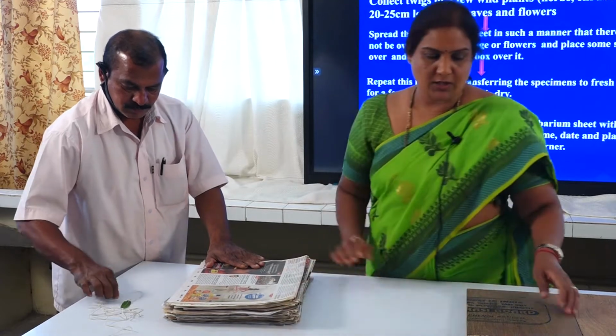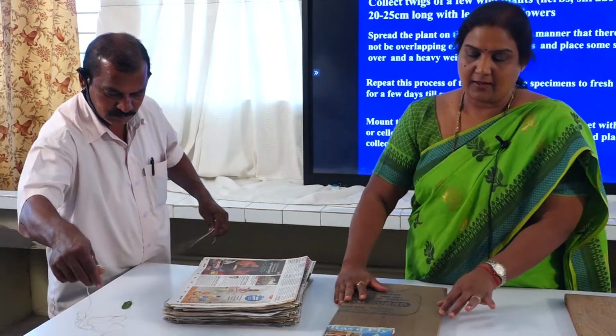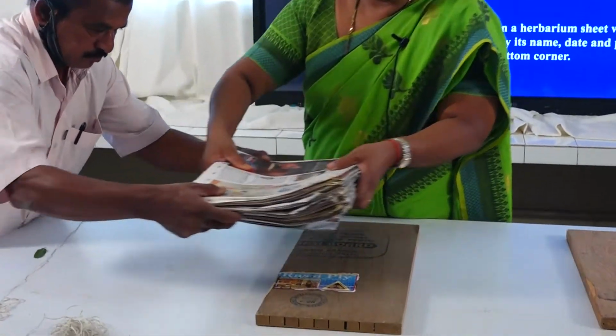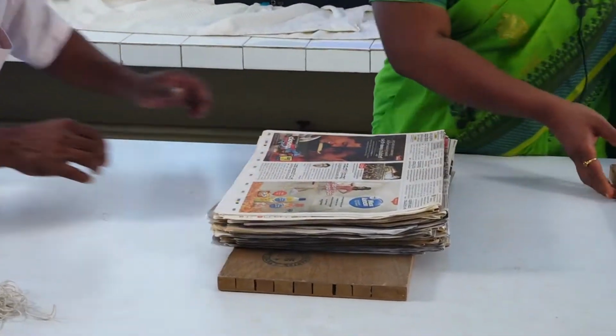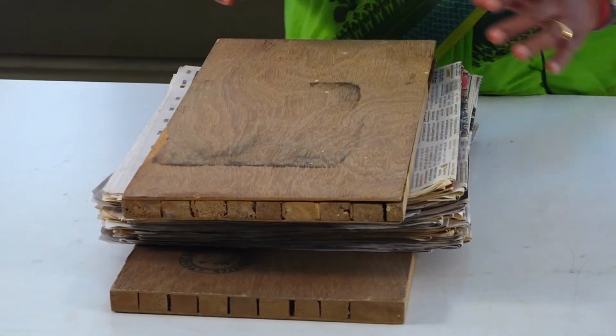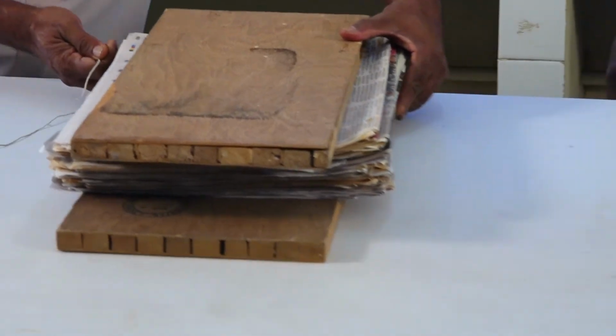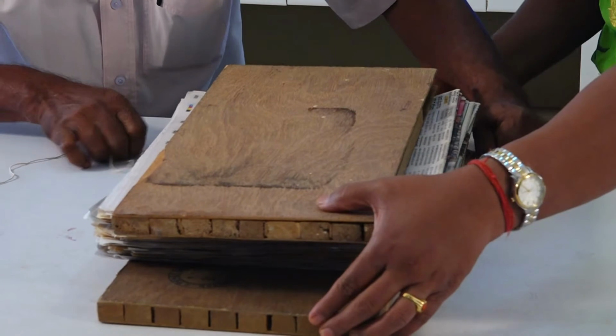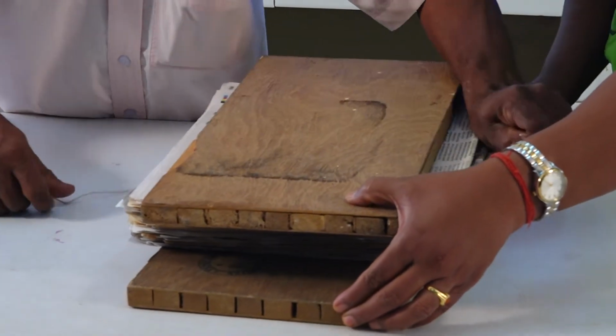Now what you are doing is you are using the plant press. See, we place this here, and above this another plank is placed. Then the whole lot is tied. It is tied with the help of a twine.